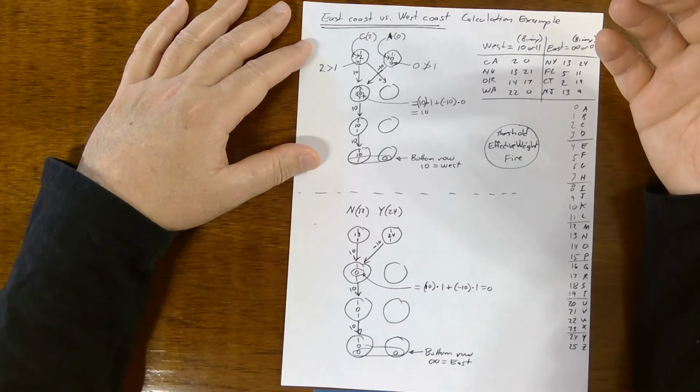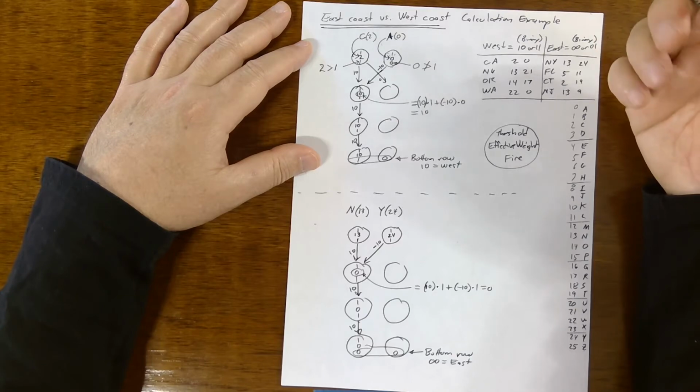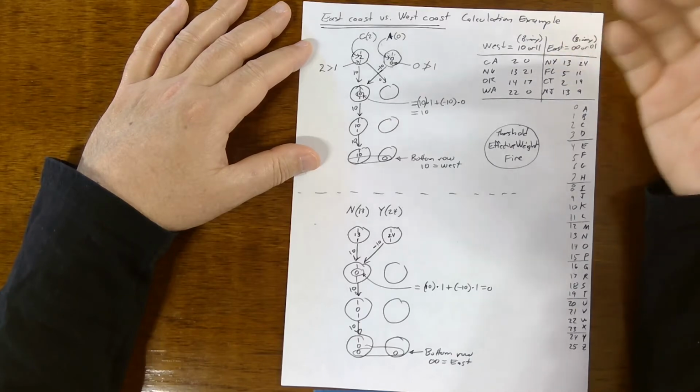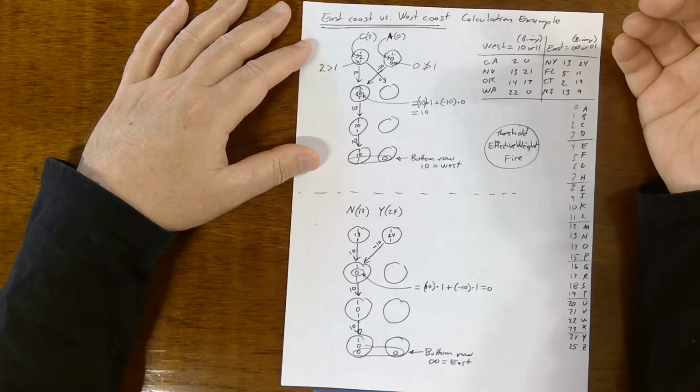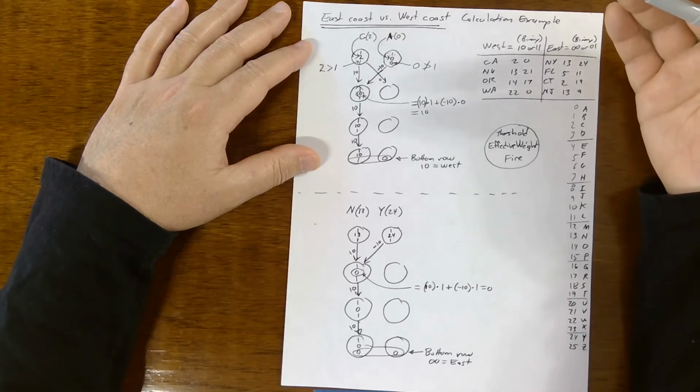Like you could feed in Nebraska. What is Nebraska? NB? I don't know. You'd feed that in and it would tell you whether it's East Coast or West Coast. Or Texas. I'd call Texas West, but that's just me.